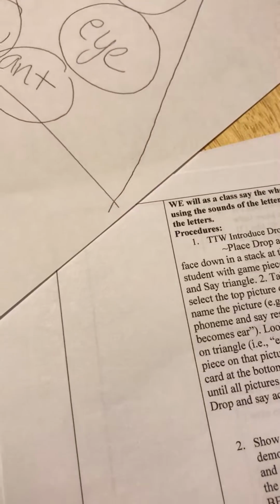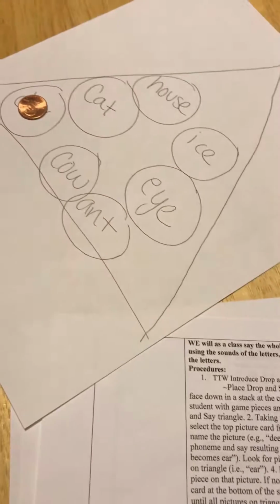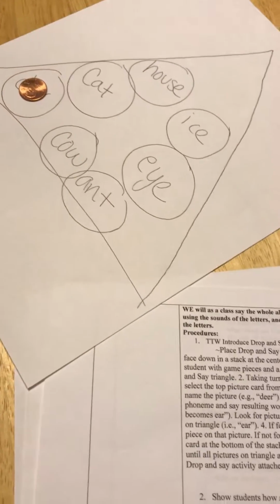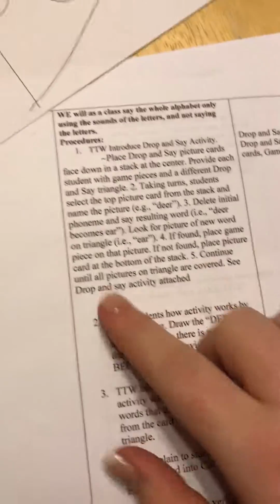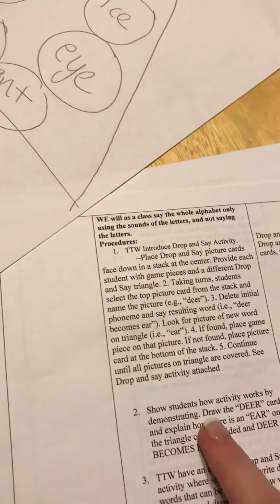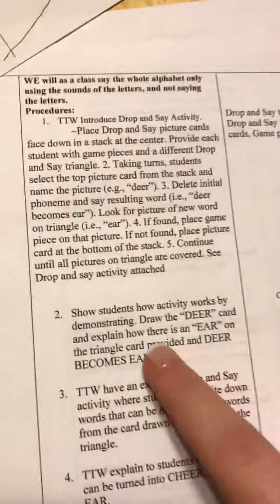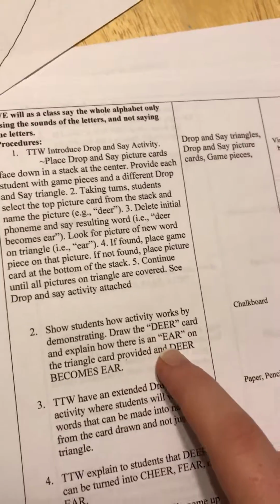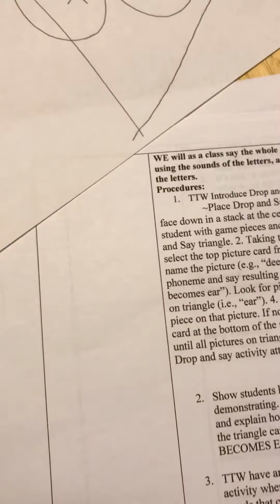I don't actually have ear on there. So if we drew ear, we would add the D sound to get deer. Alrighty, let's see. So if we drew a card and the student did not have the actual letter or word on their triangle, we would just not place anything, and we would move the card to the bottom of the stack. We're going to continue until all pictures on the triangle are covered on every single page of the student's triangle. Okay. So then I will show students that deer goes to ear by subtracting the D sound. And then we will continue that for all the other words.